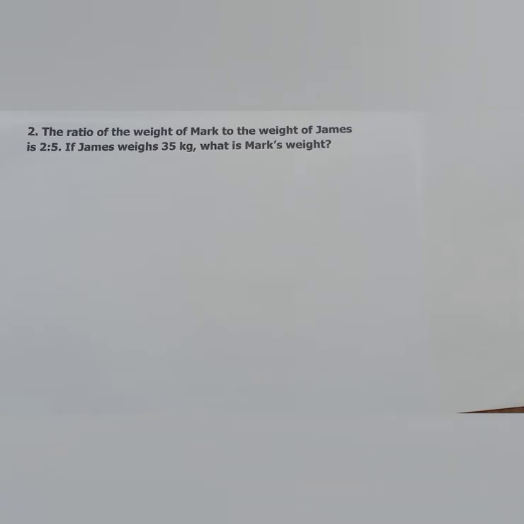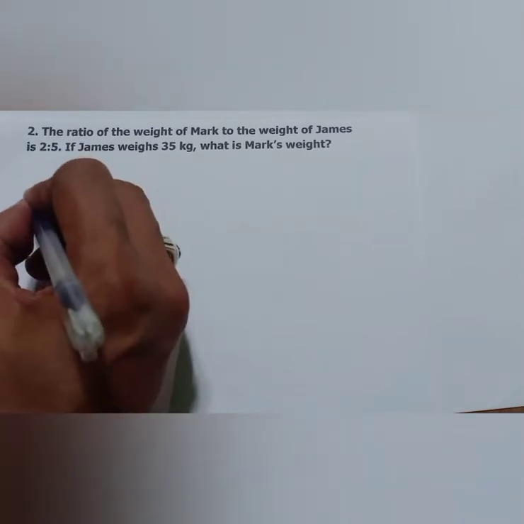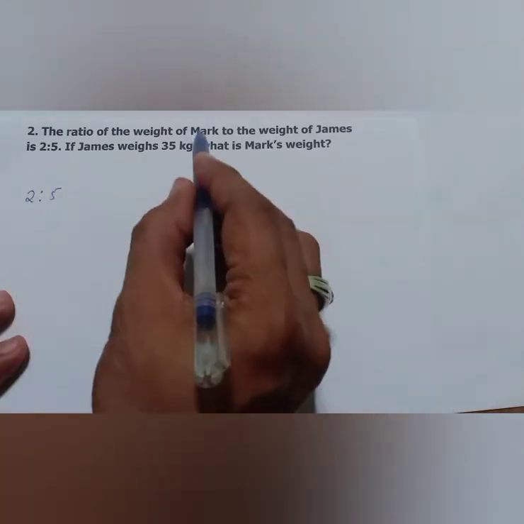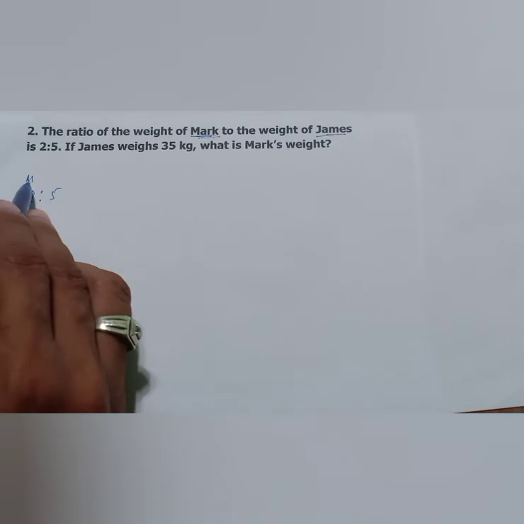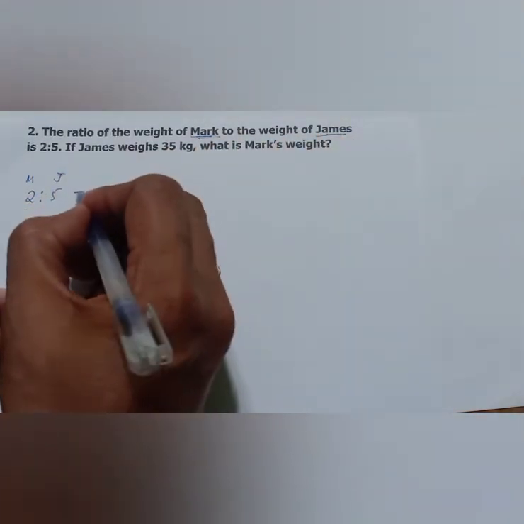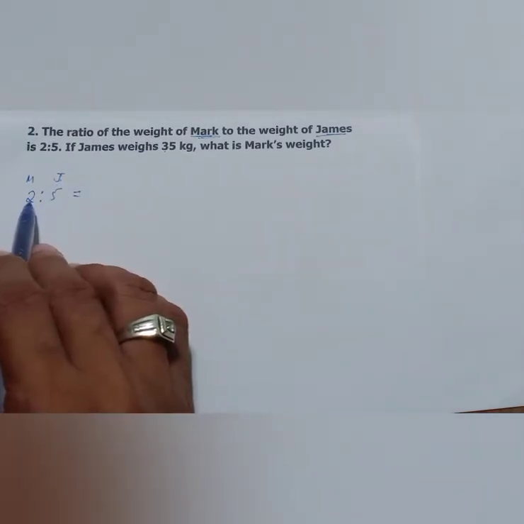Number 2, the ratio of the weight of Mark to the weight of James is 2:5. If James weighs 35 kilograms, what is Mark's weight? So the ratio of their weight is 2:5. So let's write the ratio 2:5. So the 2 belongs to, again, Mark to James. So let's write M for Mark. So this is for Mark. Then this is for James, the 5. Then let's write equal. James weighs 35. So this is James. So the missing is the weight of Mark.